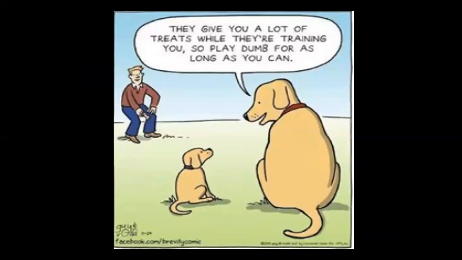I love this comic for consequences. They give you a lot of treats while they're training you, so play dumb for as long as you can. Clearly, this dog has figured out the consequences of their behavior.